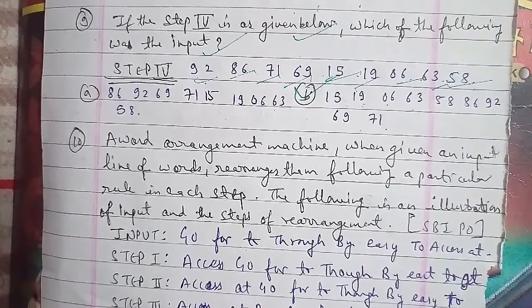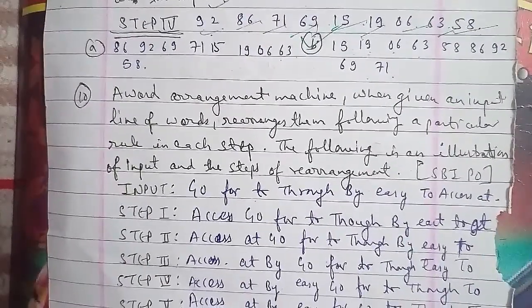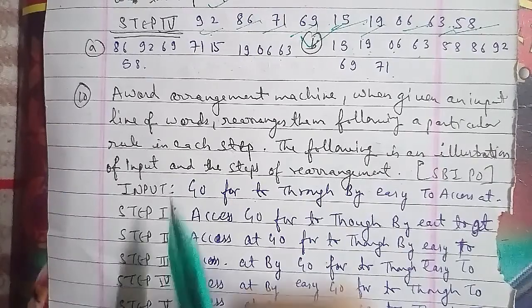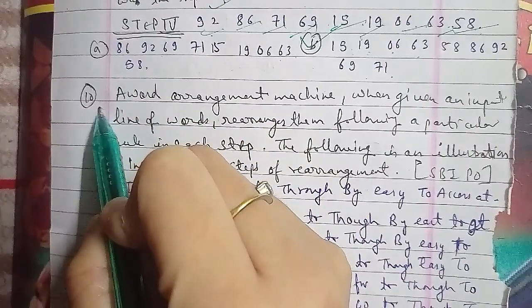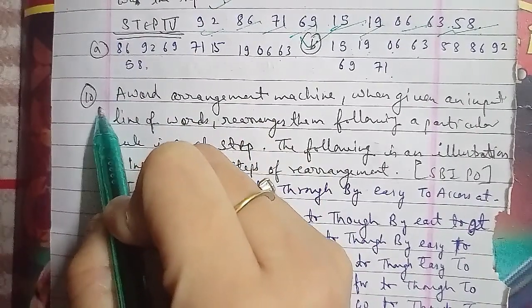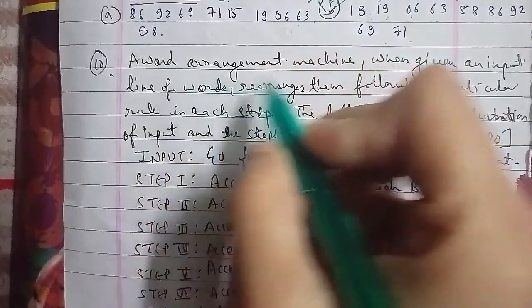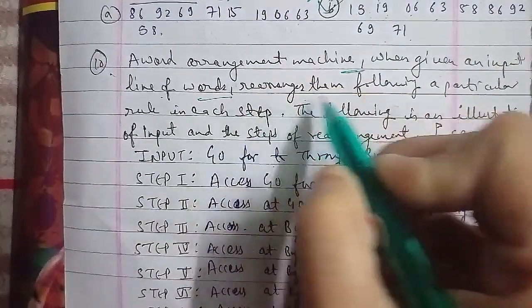Step 4 is access, at, by, easy, go, for the do, to. And of course step 5 they had given you: access, at, by, easy to, go, to, do, to. And step 6 they had given you: access, at, by, easy, for, go, do, to. And of course the step 7: access, at, by, easy, for, go, do, to, and to.